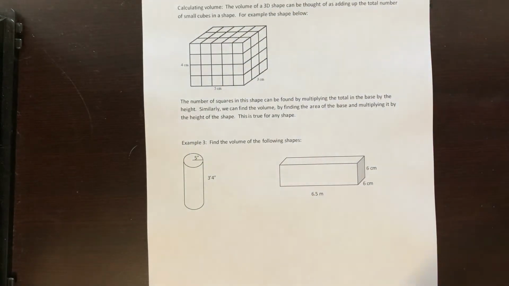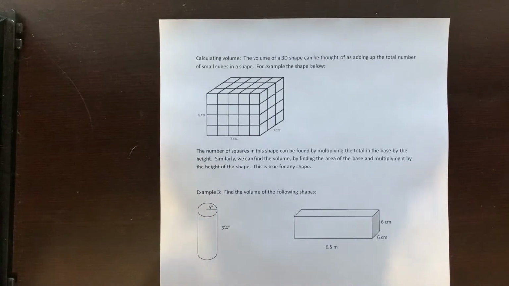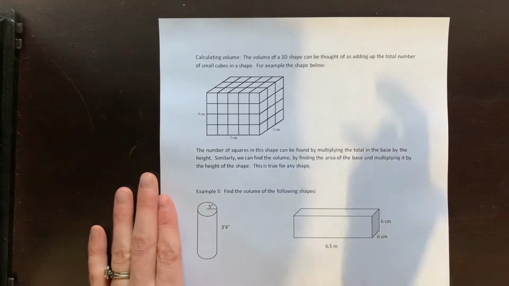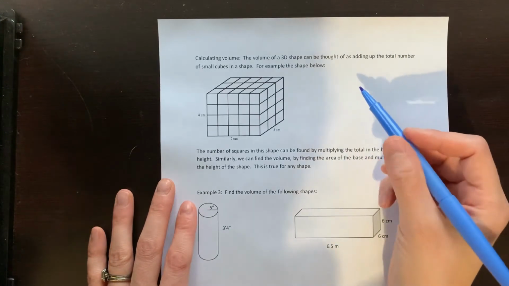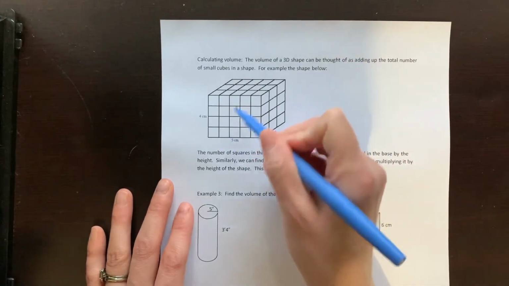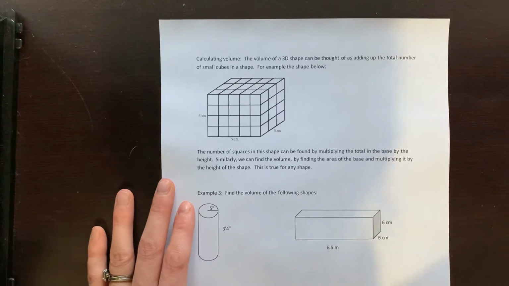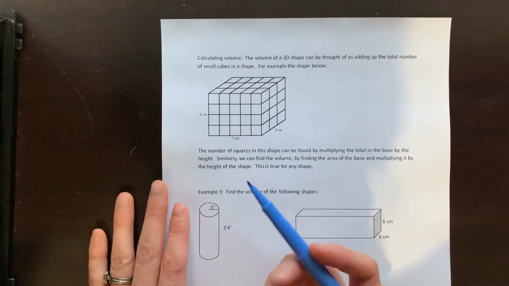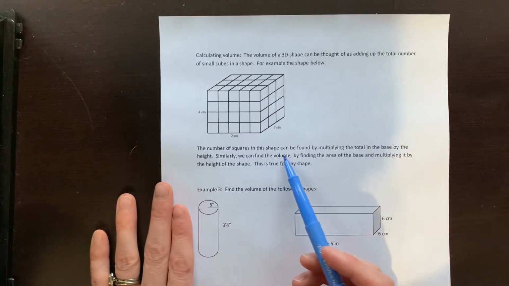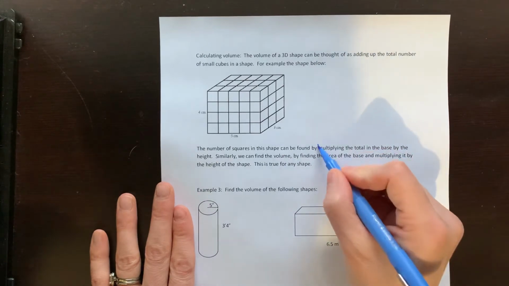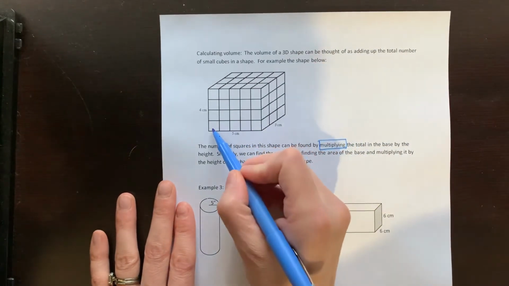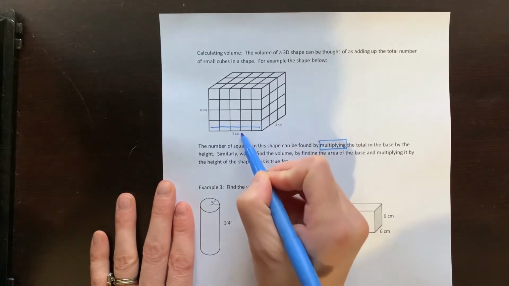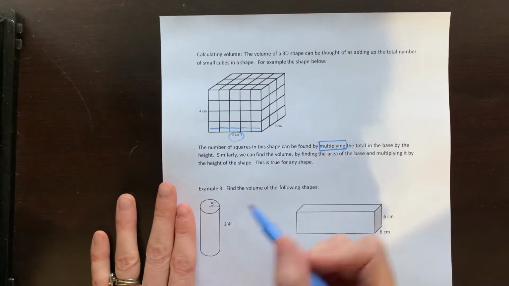All right, moving on now to the next page, page 21. Calculate volume. The volume of a 3D shape can be thought of as adding up the total number of small cubes in a shape. Okay, so if I were to sit here and count all the little cubes in a shape, I would be calculating the volume. The number of squares in the shape can be found by multiplying, this is important, the total in the base, here's my base, so 5, by the height of the shape.